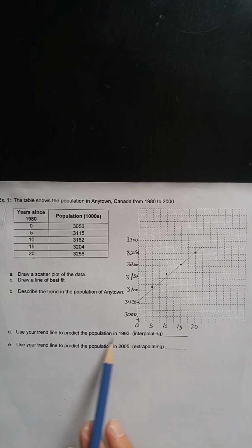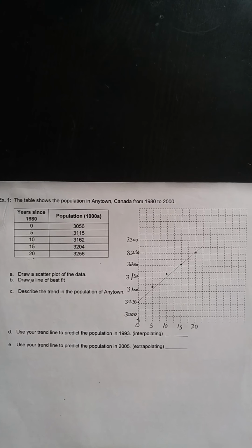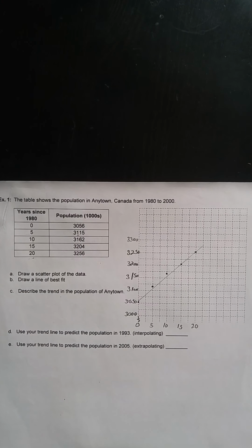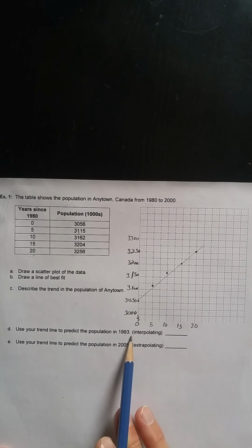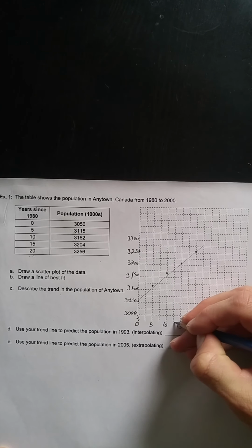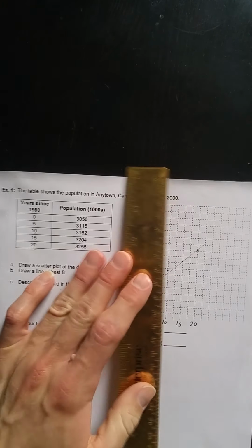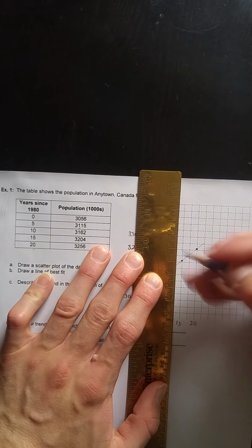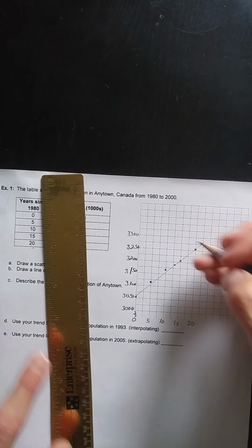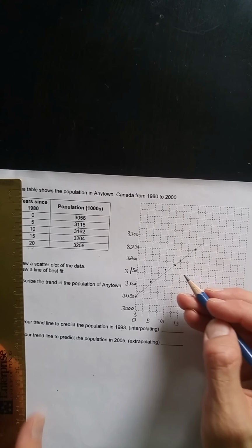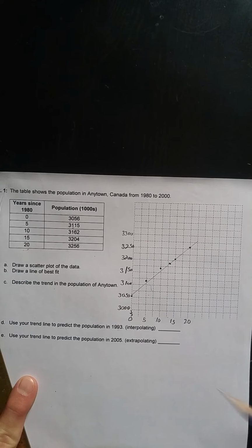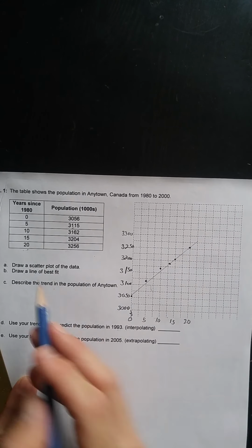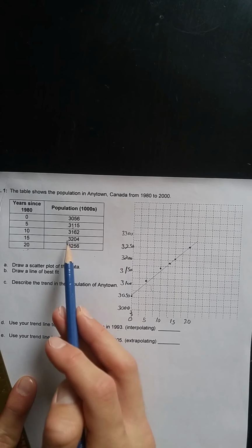Use your trend line to predict the population in 1993. If we know our 0 is 1980, we know 13 years after will be 1993. So if this is 10 years, this would be 13 years right there. Use the ruler to go up. Where would our point be? Around here. At this point in the graph, it lines up with about 3,085, between these two values. So 3,085 is about right.